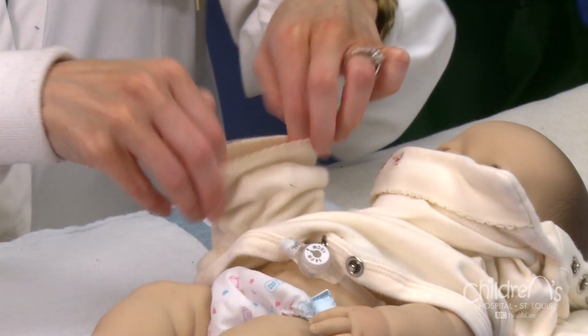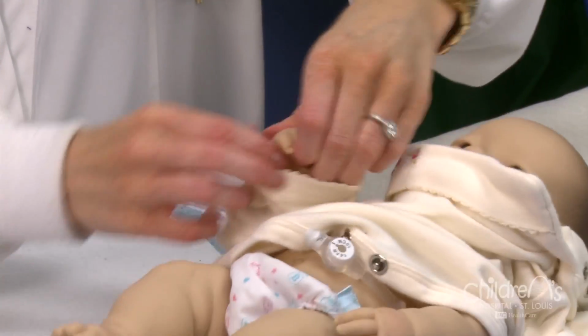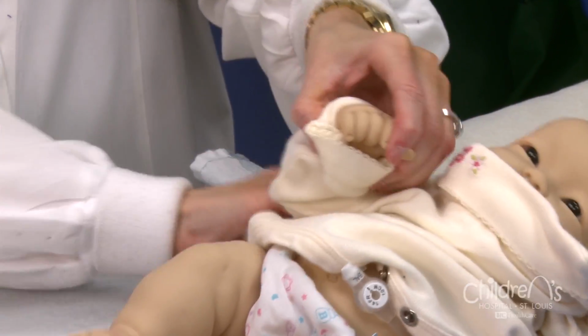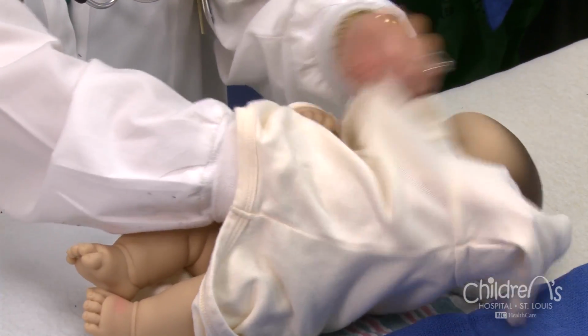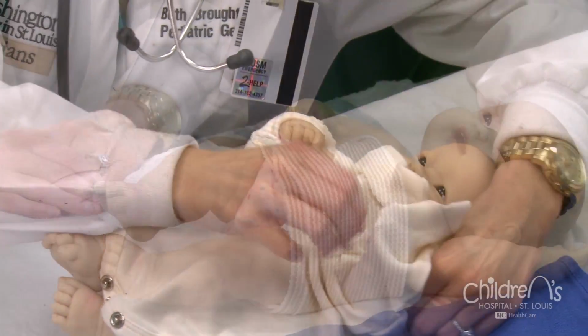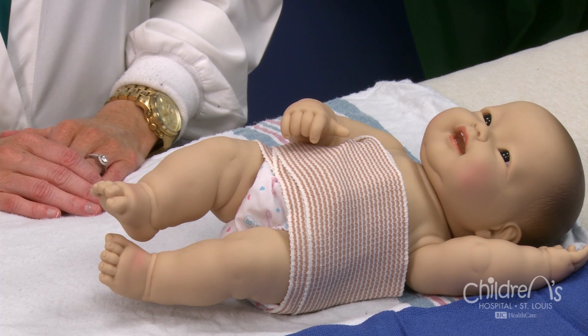Once your child is discharged from the hospital, you'll need to continue care at home. As with every medical device, there are some simple guidelines that should be followed. First, it is important to prevent the gastrostomy tube from being accidentally pulled out or dislodged. In order to prevent this, you may dress your infant in a onesie or place an ACE bandage around the abdomen in active toddlers and children.